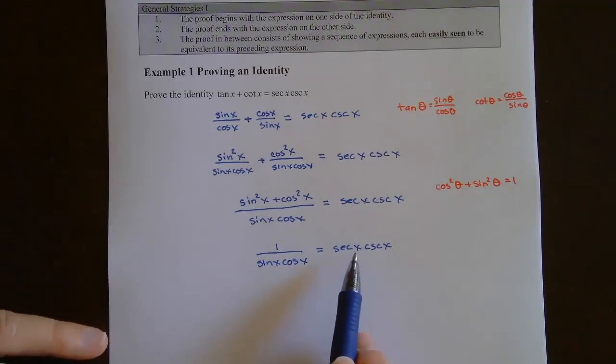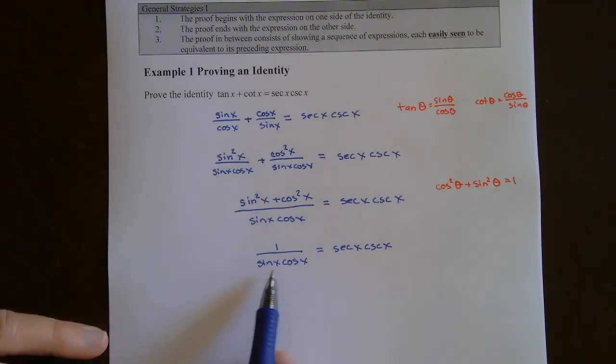Now notice, this is a product. It's the secant x function times the cosecant x function. So I could break this up because this denominator is a product, sine x times cosine x. Well, I could get that from multiplying two fractions, each with a numerator of 1.